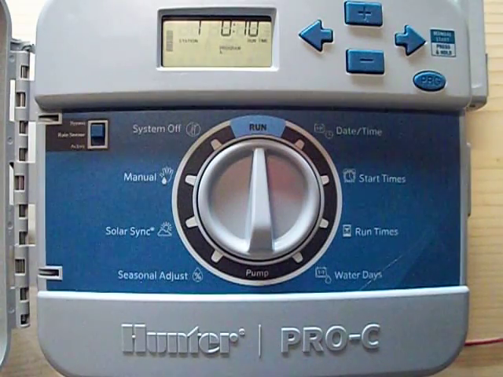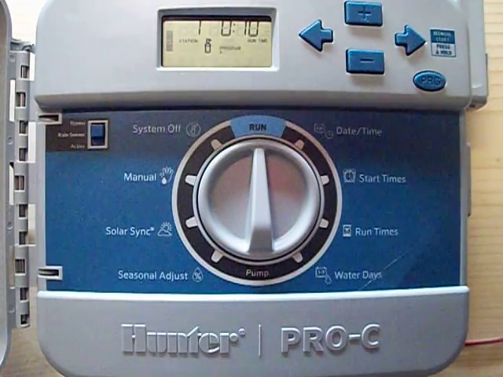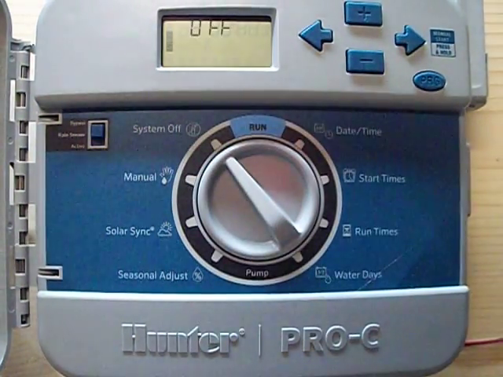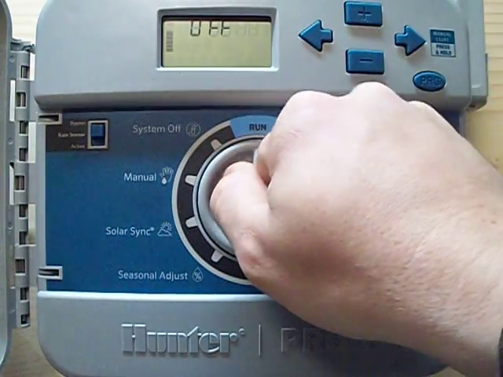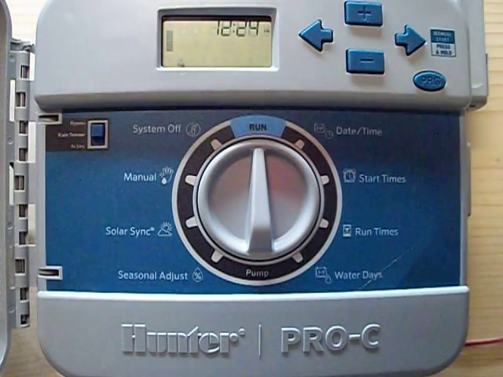You don't have to touch it again. It'll just run the duration of time you have it set for. And like I said, just like the other option, you can flip it to off and cancel it out at any time, and then just make sure that you give it a flip back to run so it runs automatically. Okay.